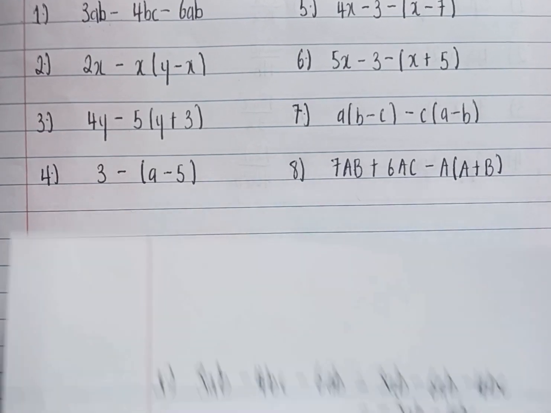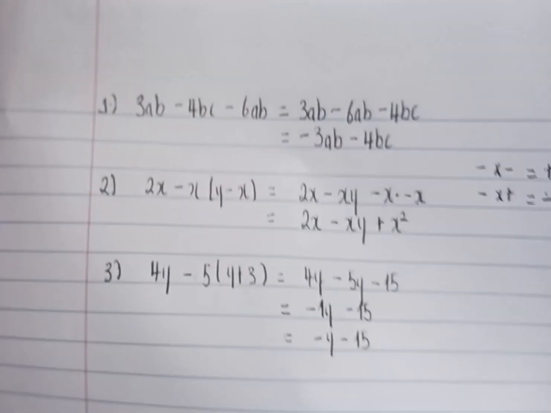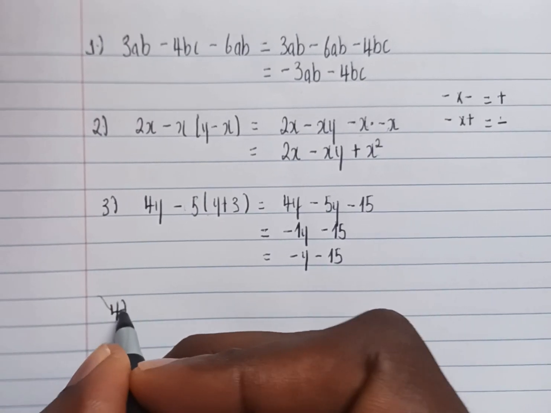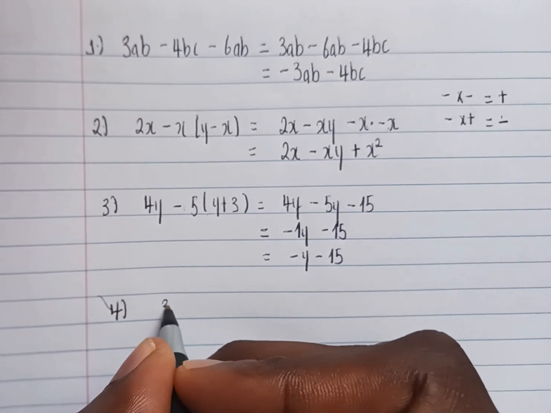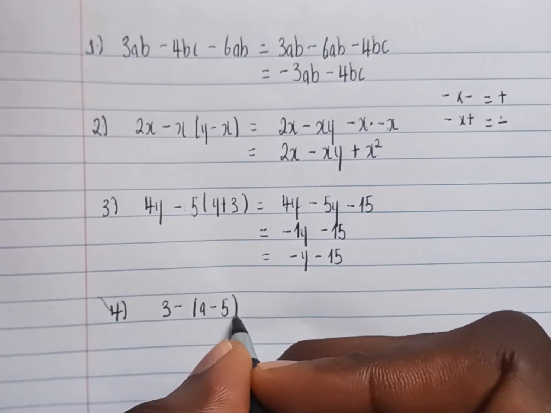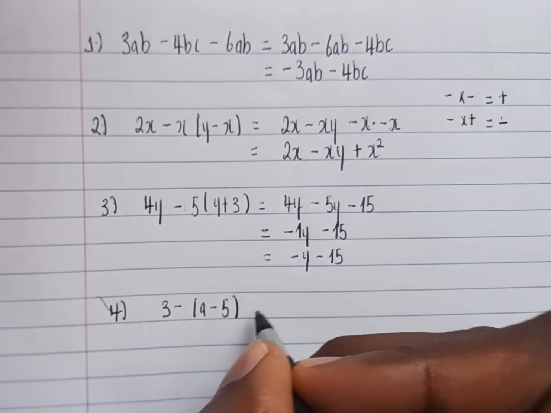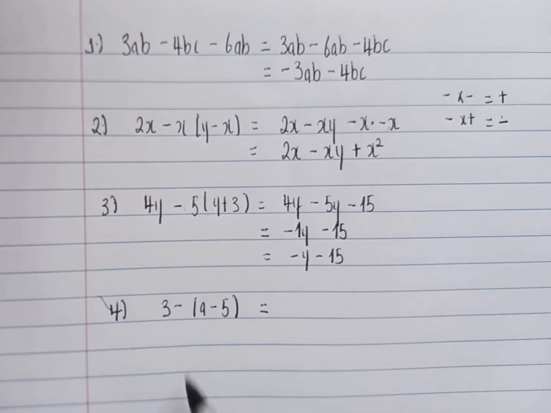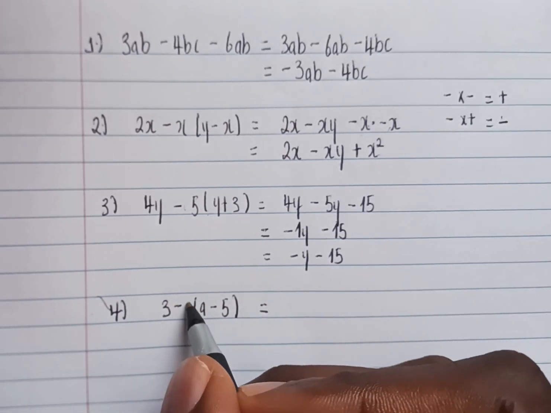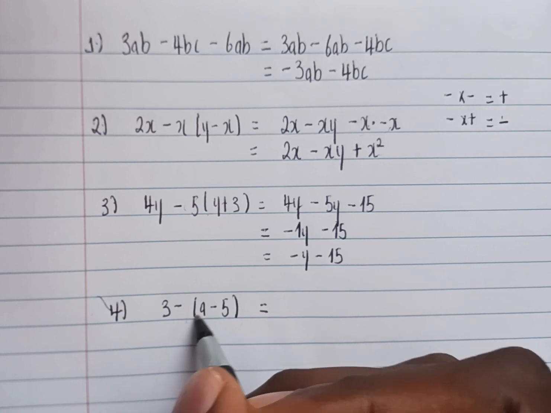Number 4, we have 3 minus a minus 5. So we have 3 minus a minus 5. So this is equal to, here we see that the coefficient of this term is 1.